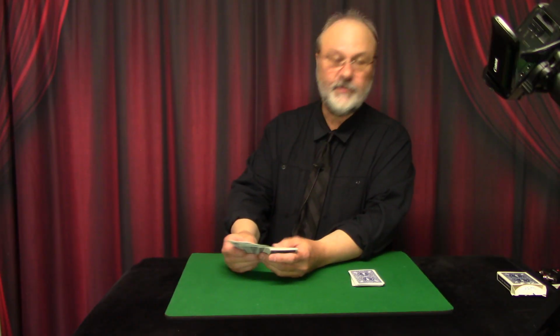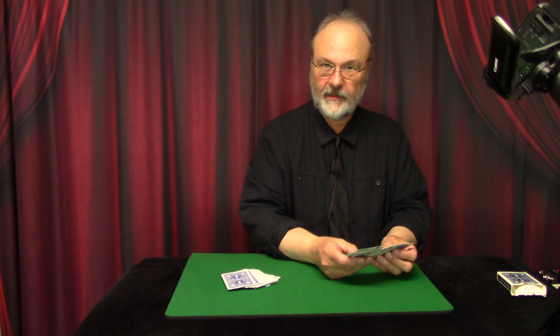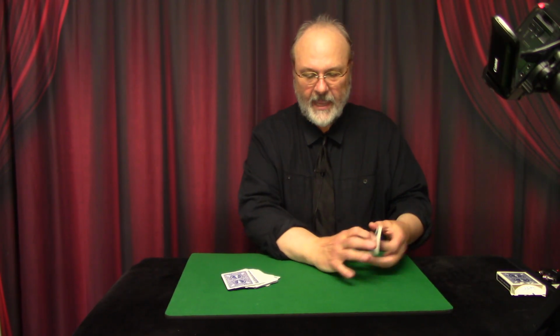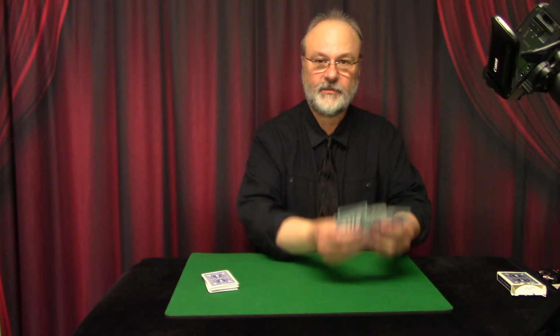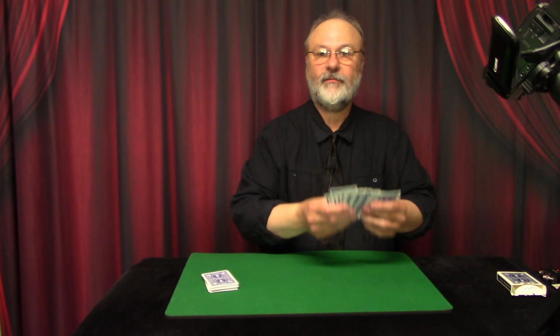Another way to do it is you could have all the clubs and hearts in one packet and all the spades and diamonds in the other packet, or whatever you want, right? And you'd have 26 cards in each packet. If somebody moved one card from here to there, you just look for the odd card. If this was the spades and hearts, I'd look for the club and diamond that shouldn't be here, and that would be their card, right?